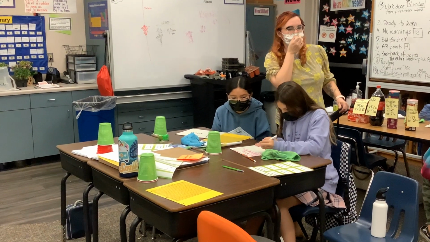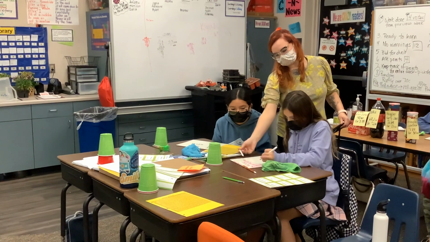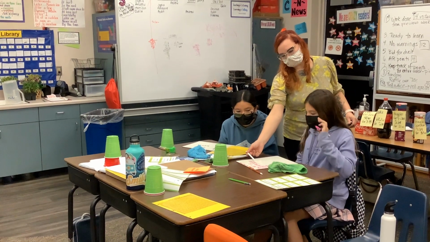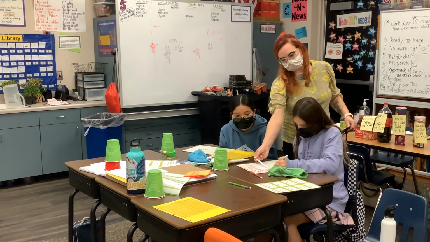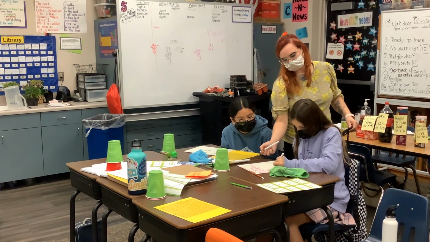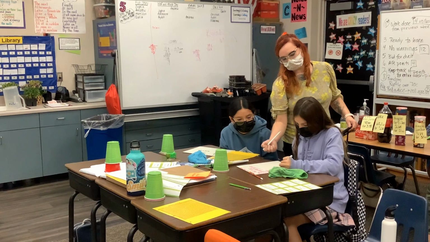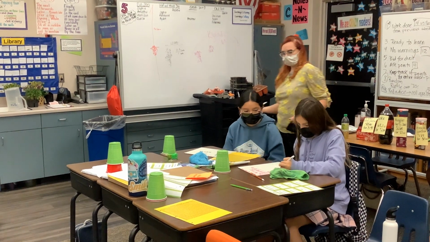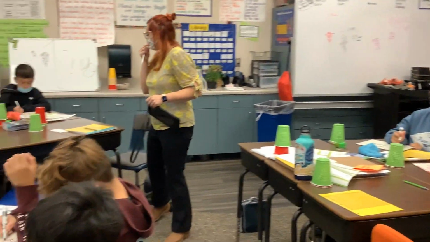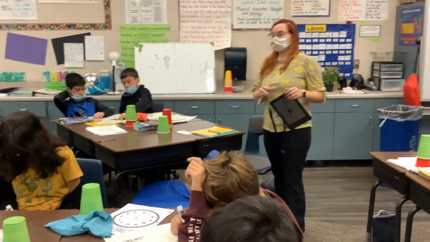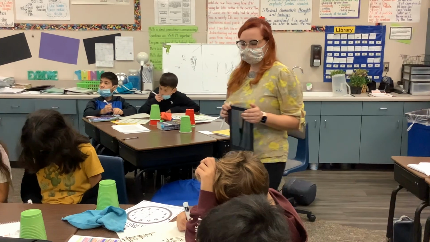Good, I see multiplication charts out. And then for this one, write a rate for this and then find the unit rate. So 5 gallons. Make sure it's labeled, hon. I see Colton doing a lot of labeling. That's great.